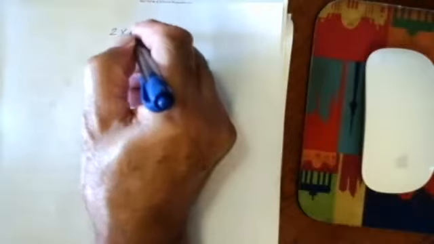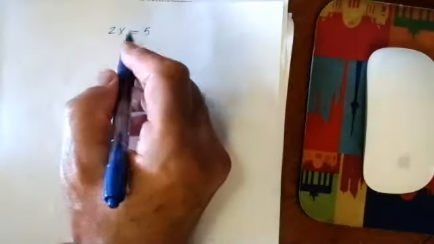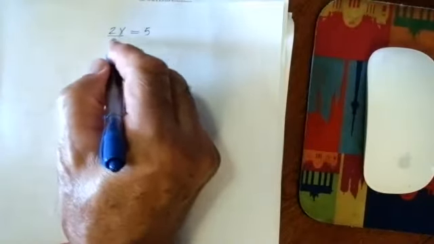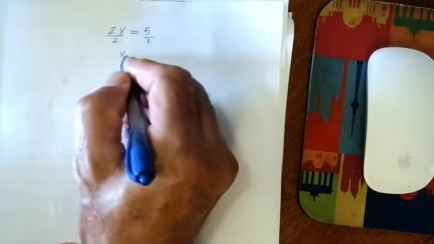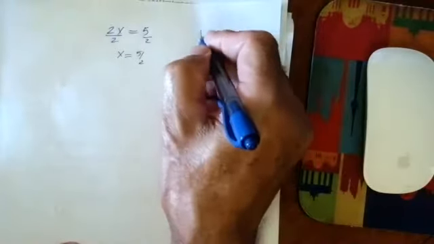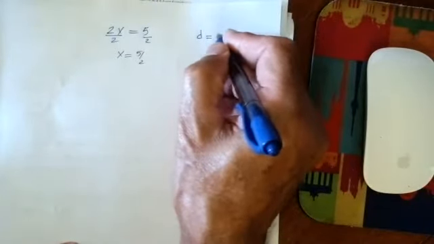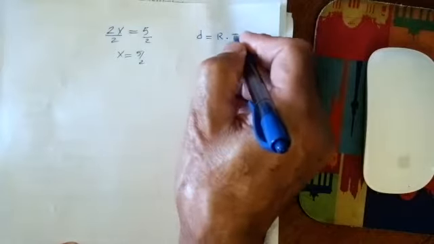Let's say we want to solve the equation 2x equals 5. When we ask you to solve this equation for x, what would you do? Since you want to find x by itself, you divide both sides by 2. Then you say x is 5/2, correct? So we have an equation which is the distance formula, where the distance is equal to the rate multiplied by time.